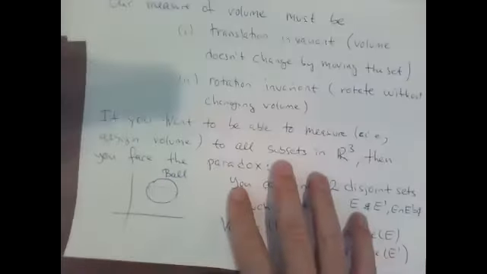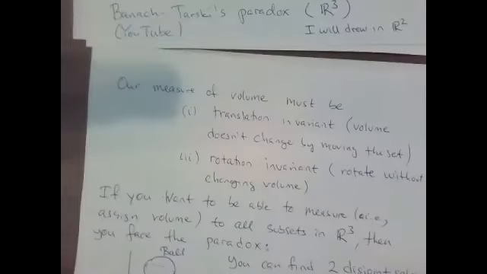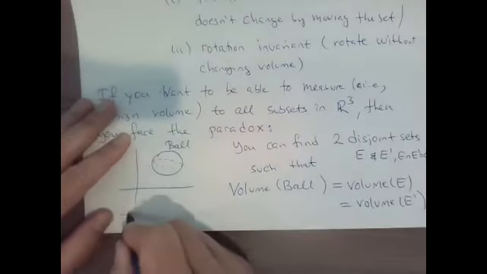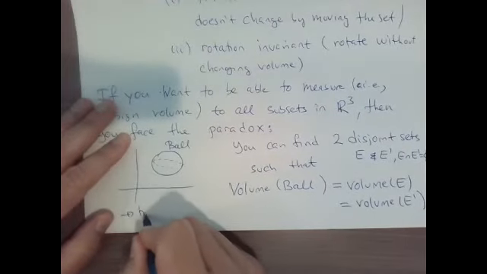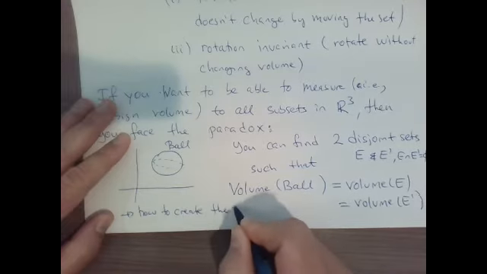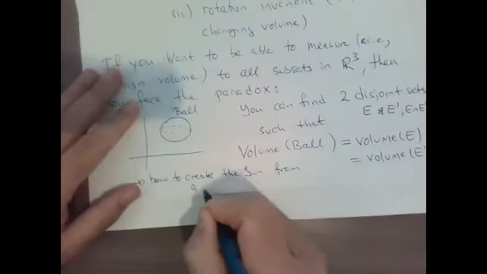If you go on YouTube, the expression that they use here is how to create the sun from a sand corn.